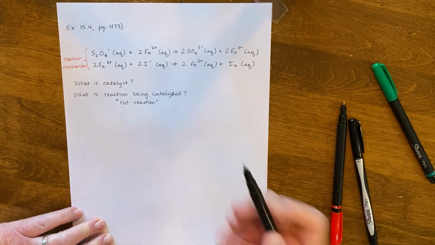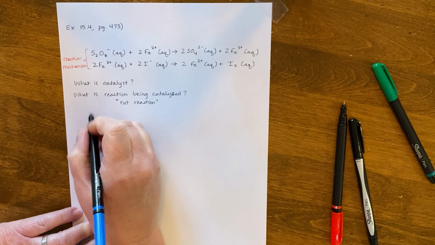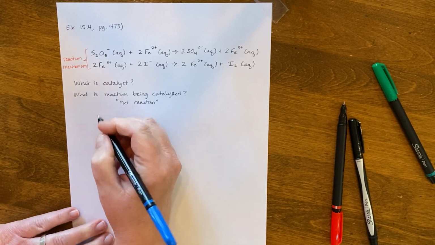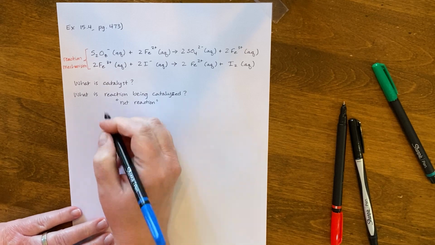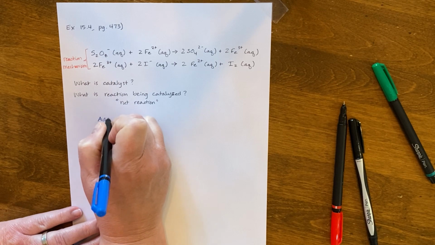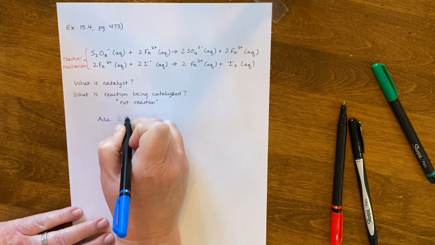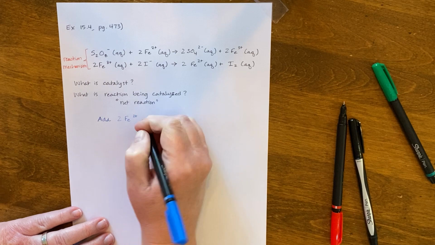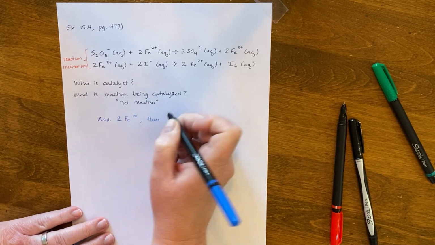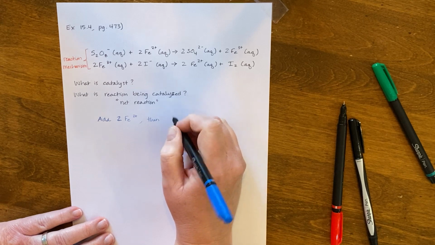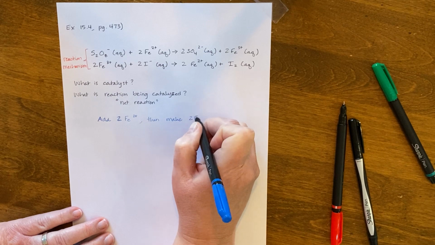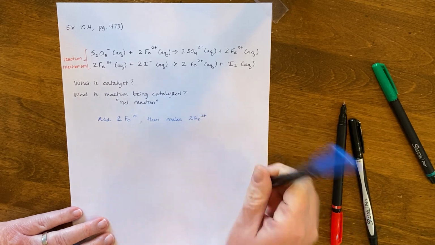So let's make note of that. I add 2 Fe2+, then I make 2 Fe2+.